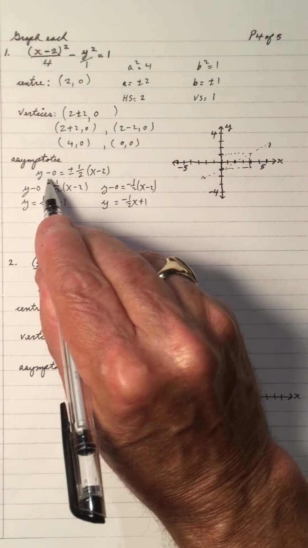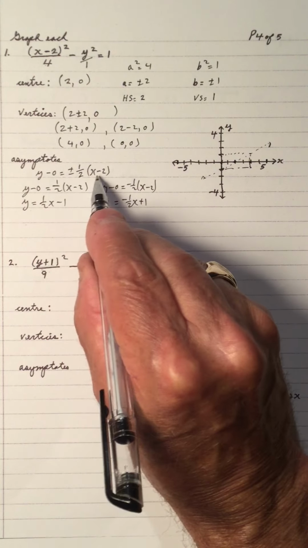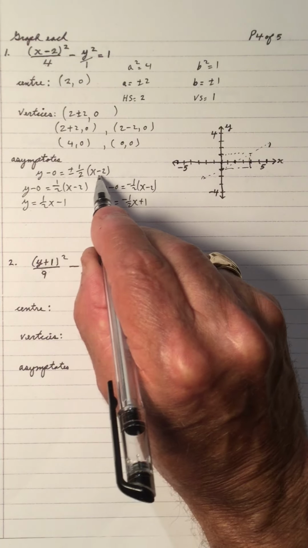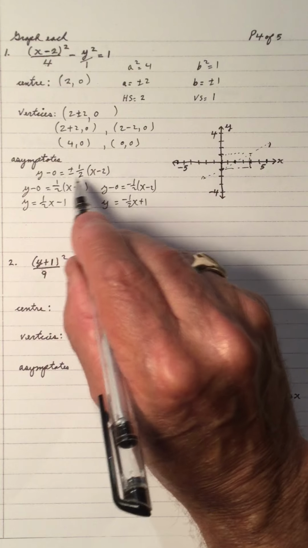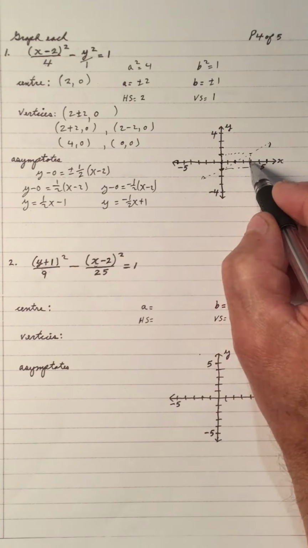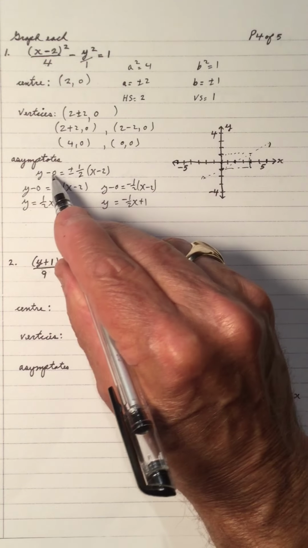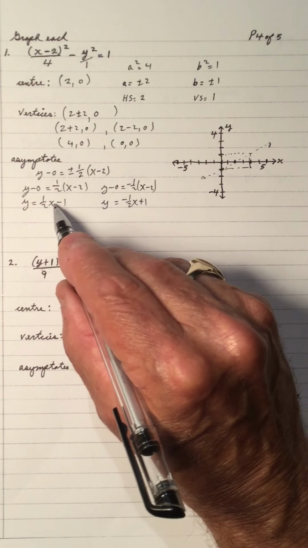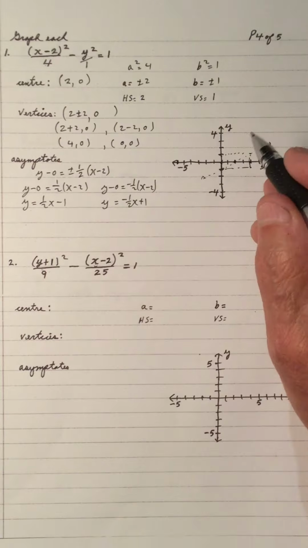Or we can go from here. The center is 0, 2. Sorry, the center is 2, 0. I got to do the x and then the y. The center is 2, 0. And we will go up 1, right 2. So again, you can plot the asymptote from here, or you can do them individually.